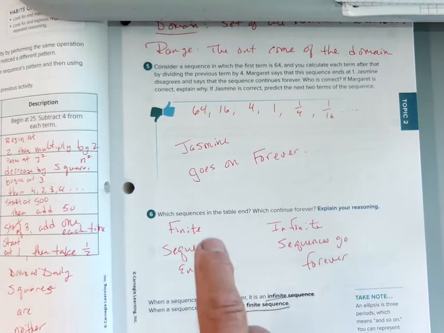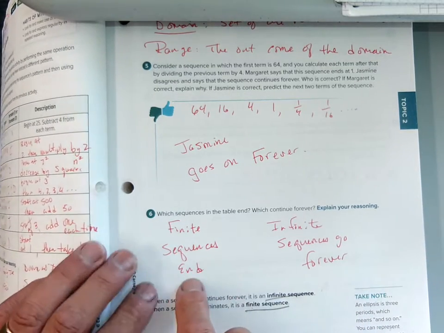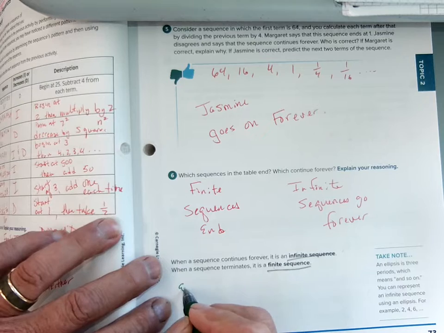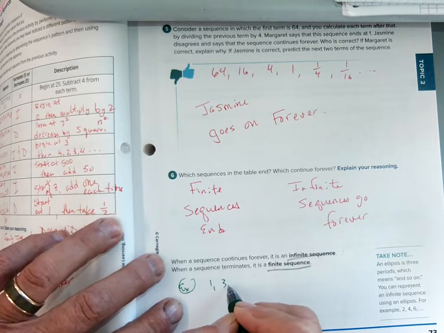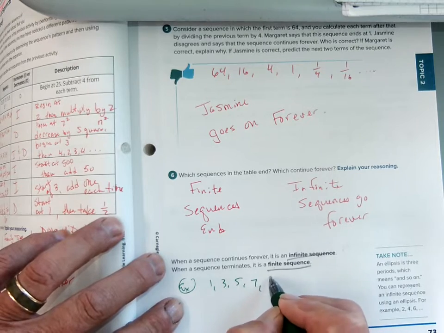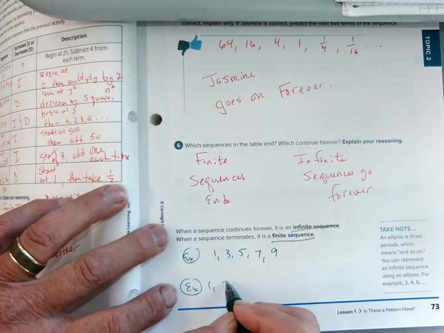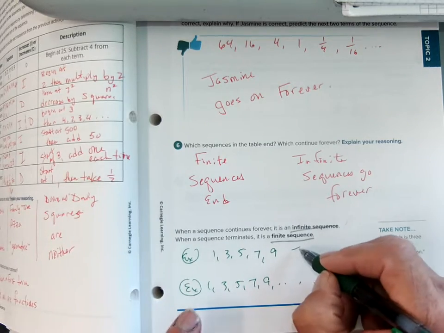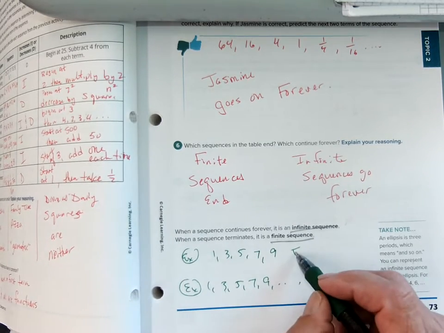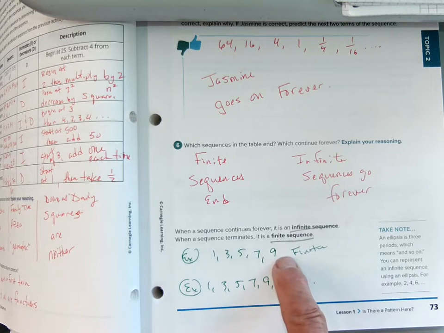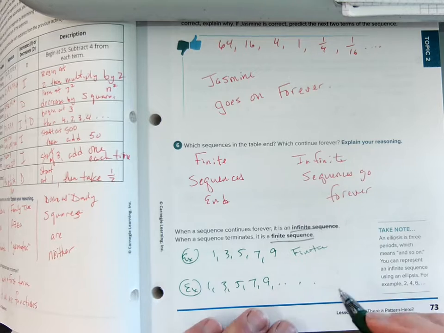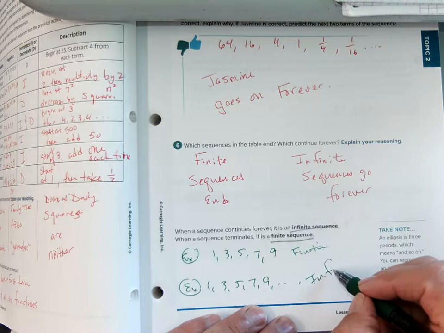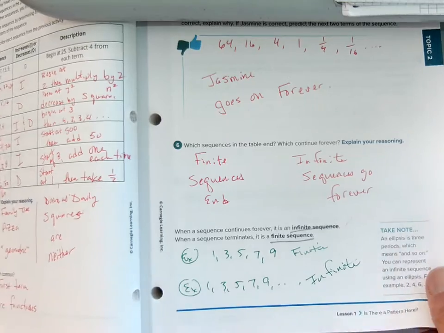Then we talked about the difference between a finite sequence and an infinite sequence. A finite sequence ends. An example would be 1, 3, 5, 7, 9, versus 1, 3, 5, 7, 9, and so on. They look exactly the same. This one's finite because 11 is not part of it, but 11 is part of this one. This one's infinite. Sorry, it's so sloppy. Finite, finite. And this one's infinite. All right, and that's what we talked about for the homework.